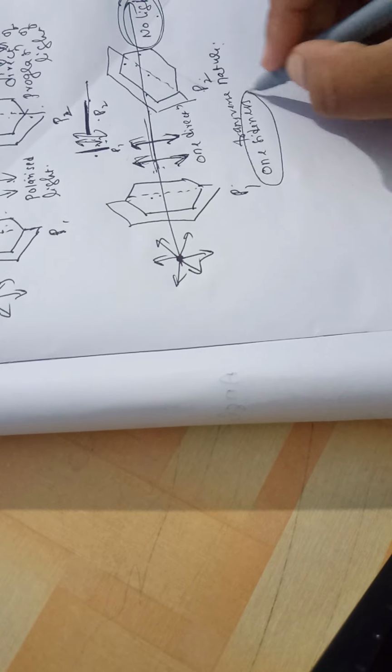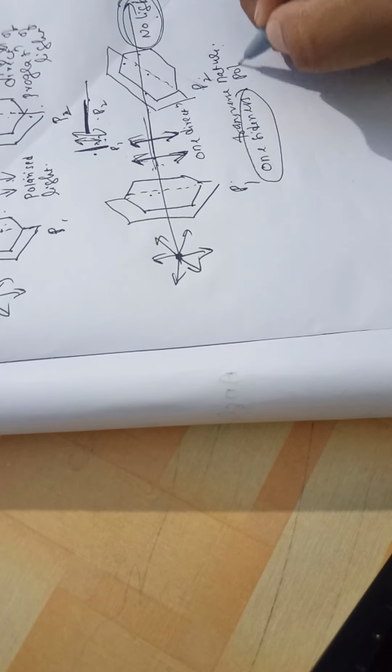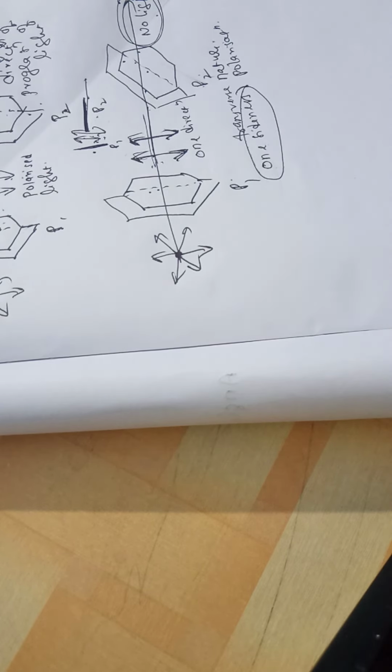This one-sidedness of light we call polarization. The light which acquires the property of one-sidedness we call polarized light, and the phenomenon we call polarization.